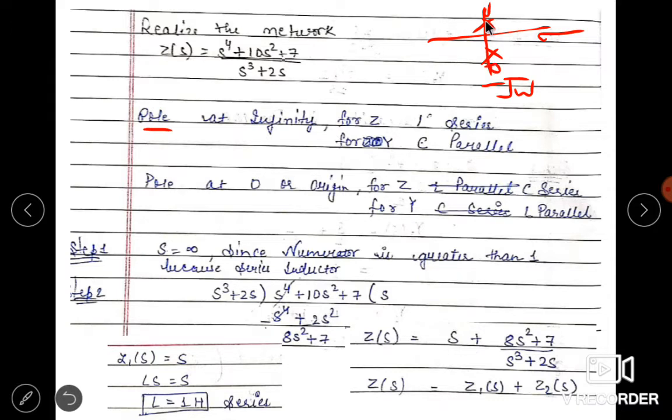तो ये चीज़ हमको देखना है कि नेटवर्क को जब हम रियलाइज़ करते हैं तो क्या क्या स्टेप होता है और उसको कैसे रियलाइज करेंगे, कैसे उसको इम्प्लीमेंट करेंगे. इसको टेक्निकल टर्म में अगर बोला जाए, टेक्निकली हम इसको कैसे पुट करेंगे नेटवर्क के ऊपर. सो पोल एट इन्फिनिटी फॉर Z इज इक्वल टू Z of this is L, this is L. See, and these are the given conditions. Pole at infinity for Z is equal to, for Z L is series.